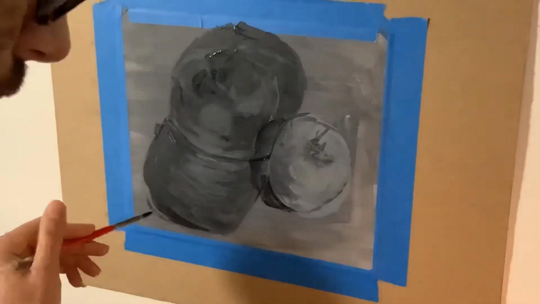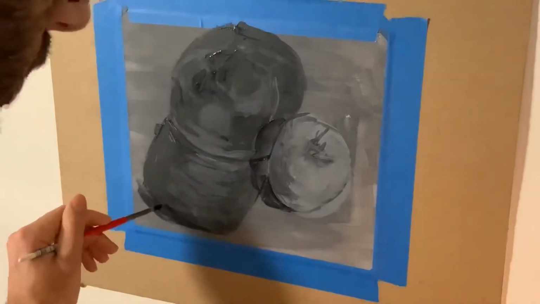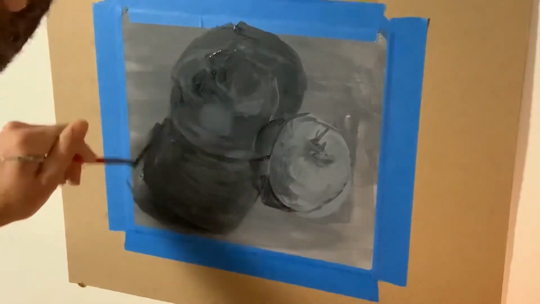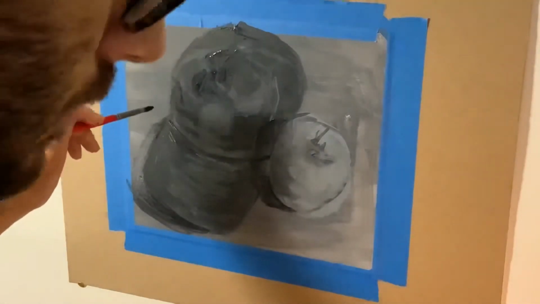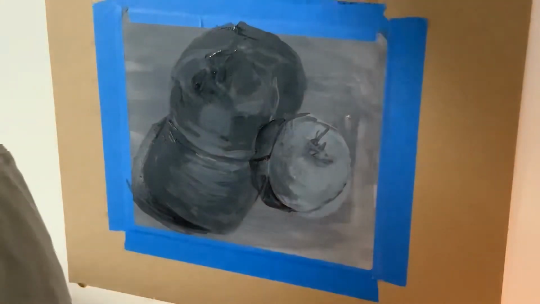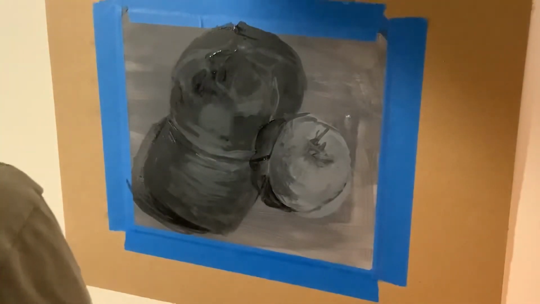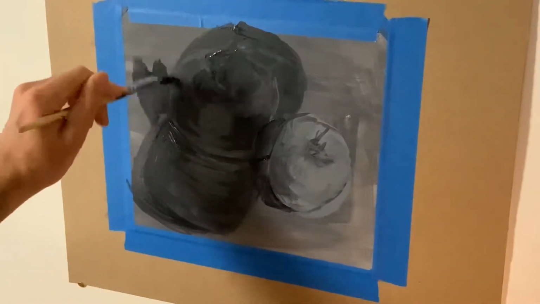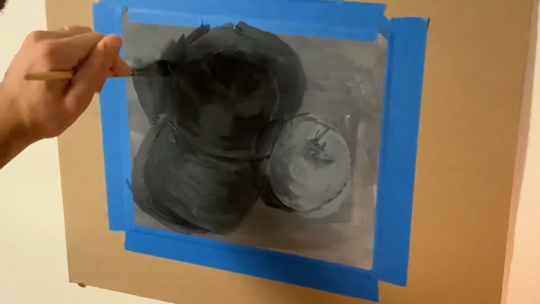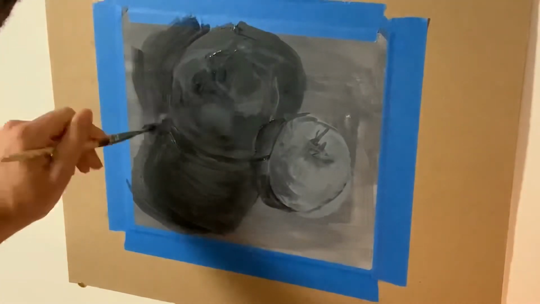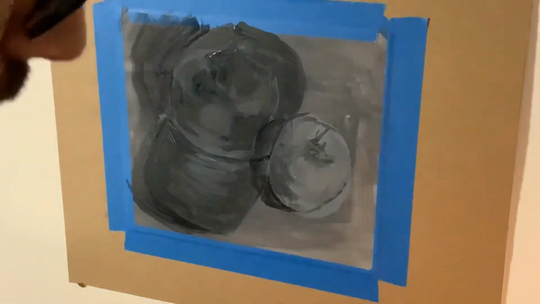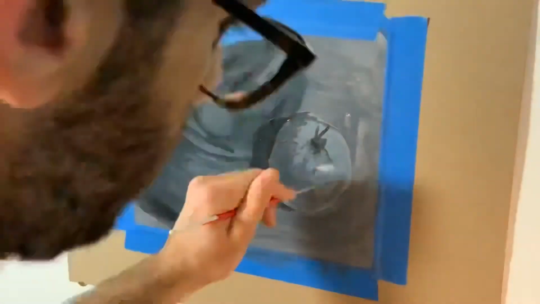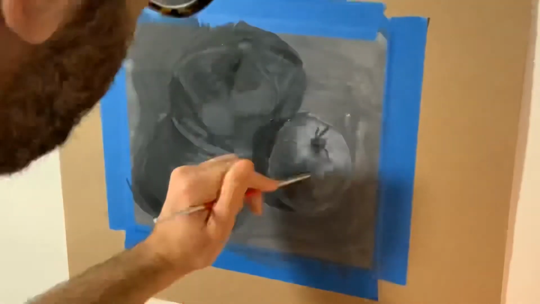From here, add the cast shadows below or behind your objects. These are always found on the opposite side of the object from the light source. Cast shadows are also found where your objects meet the surface below. Cast shadows are often the darkest parts of your composition, so don't be afraid to exaggerate these values slightly for a dramatic effect. Again, you can use the position of your light to change the shape and intensity of your cast shadows. In my still life, the apple is casting a shadow that runs across the ground and onto the hat behind it.